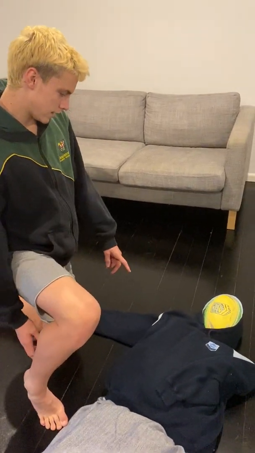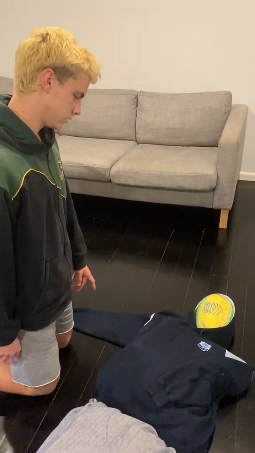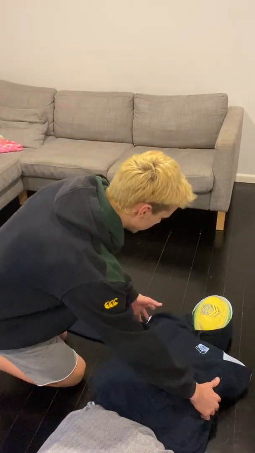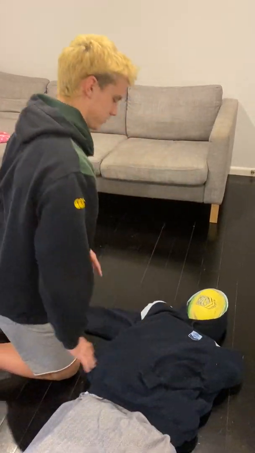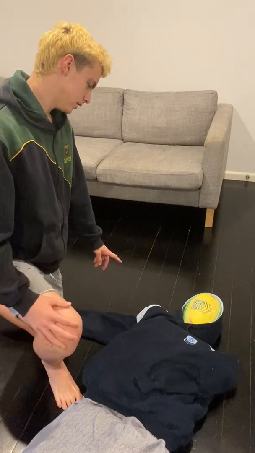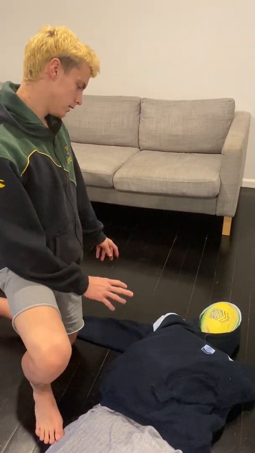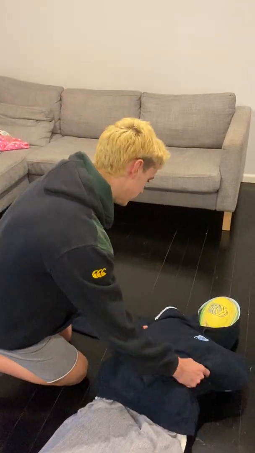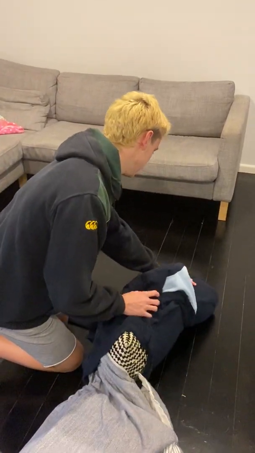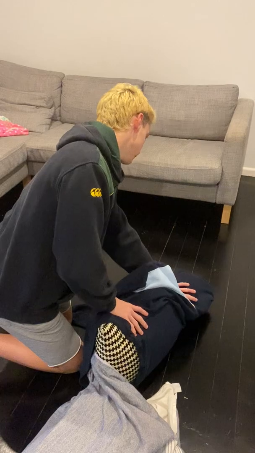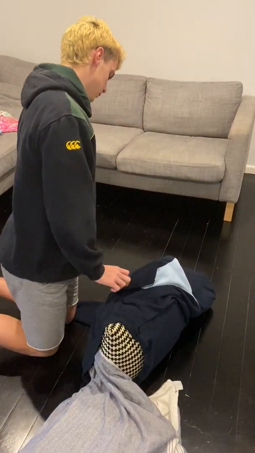Then next we're going to check the airways, so we're going to put the patient into the recovery position so that they're breathing fine, yep, there. And then once they're on their side in the recovery position, they'll be breathing normally, or their airways will be open, and now we can check if they're breathing properly.